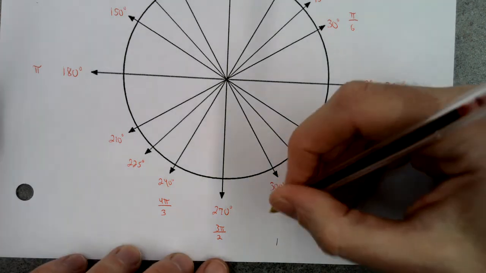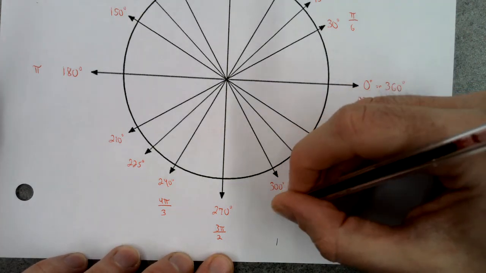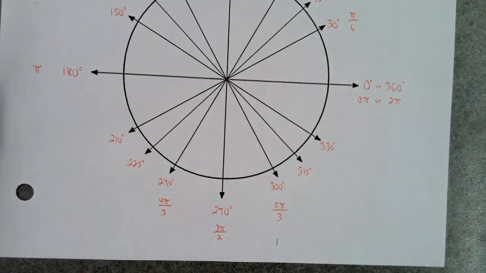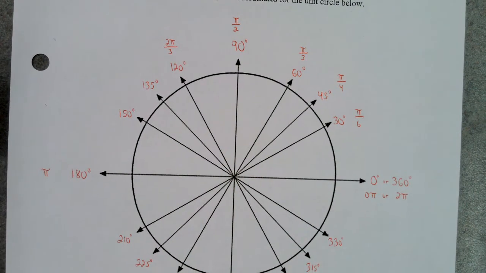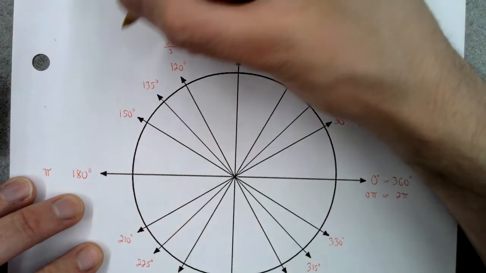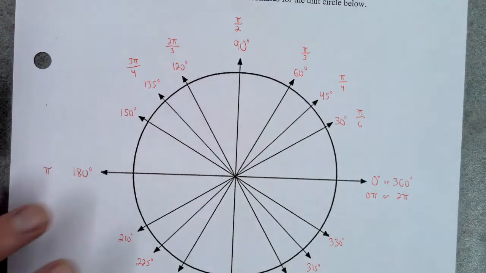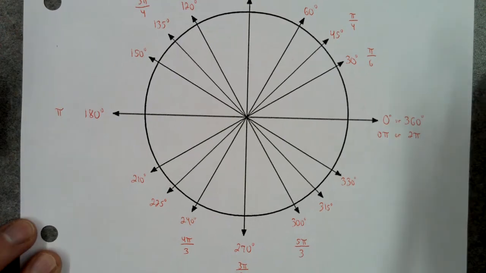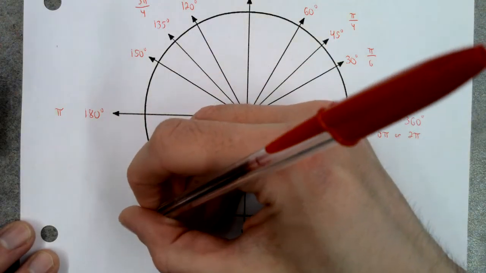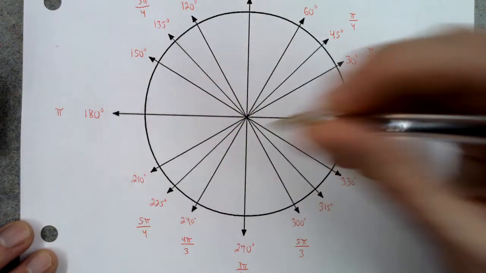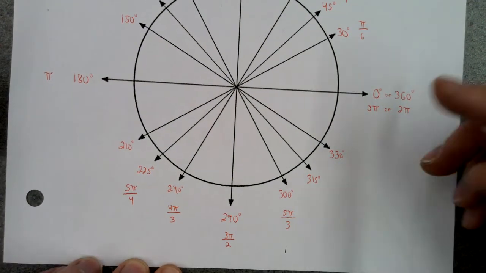This one was 5 pi over 3. Now I'll go back and finish off the 4s. So that was pi over 4 over here. This one is going to be 3 pi over 4. This one is 5 pi over 4. This one over here is 7 pi over 4.